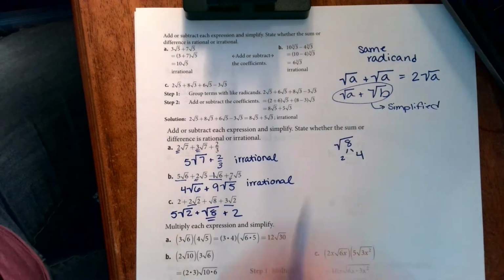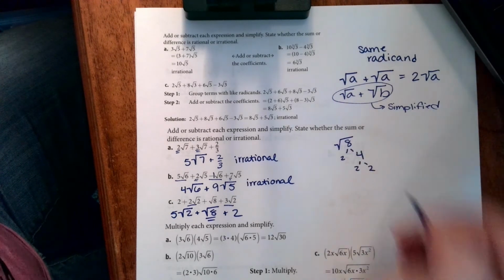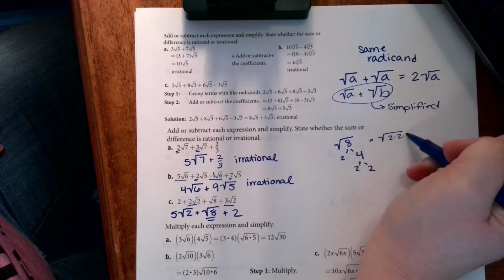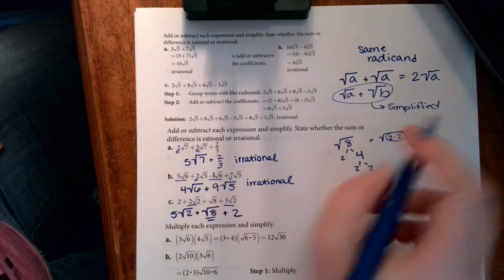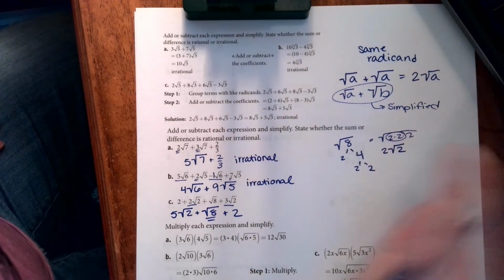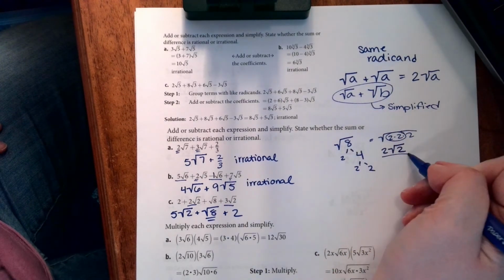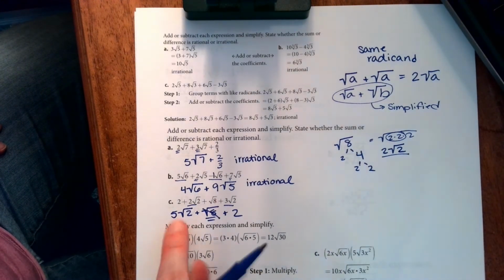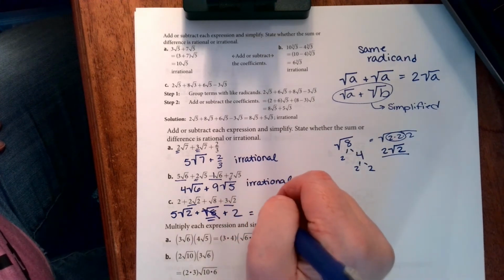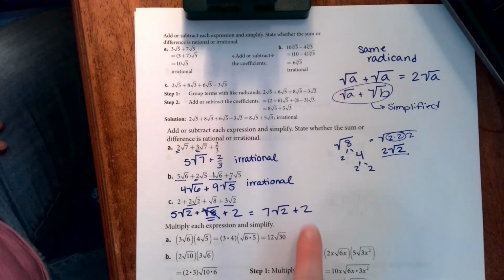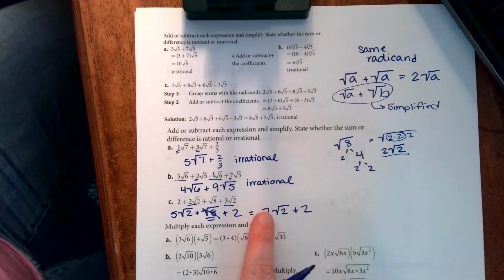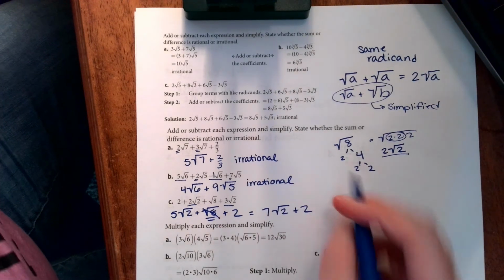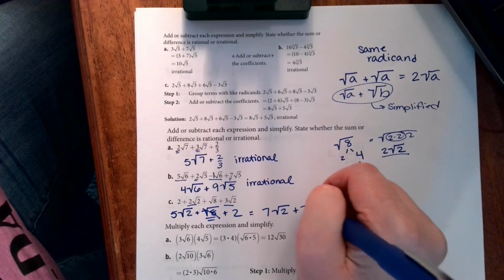I can multiply 2 and 4 to get 8, and multiply 2 and 2 to get 4. So this is square root of 2 times 2 times 2. So I have a pair of 2's that can come out, and another 2 that would stay in. So this 2 square root 2 replaces that square root 8. 2 square root 2 plus 5 square root 2 is 7 square root 2. And we're going to leave that plus 2 at the end because that's a rational number and I can't combine it with this. Even though this is rational, I'm adding it to another irrational, and that's going to leave me with an irrational sum.